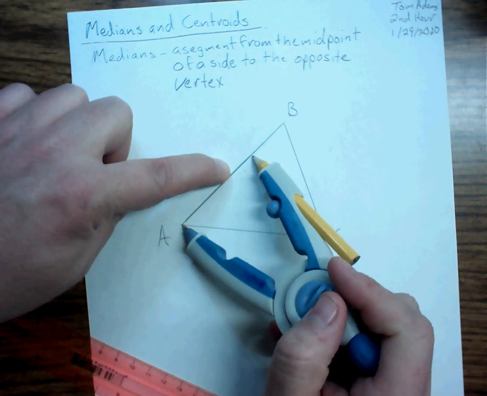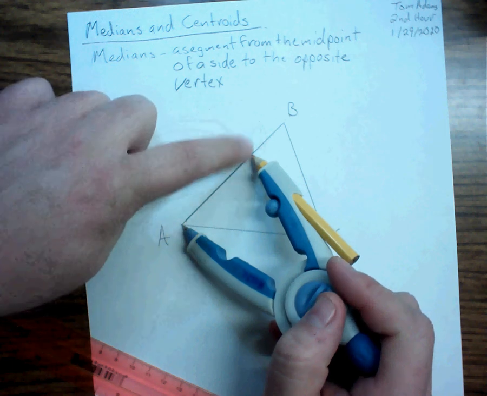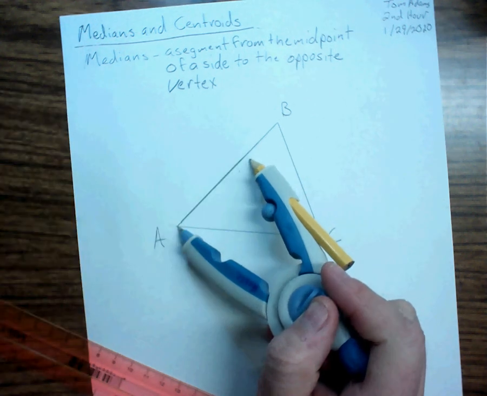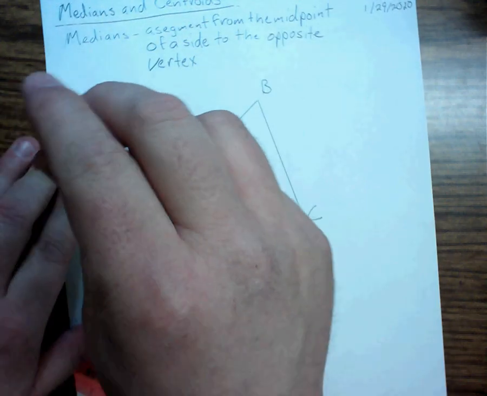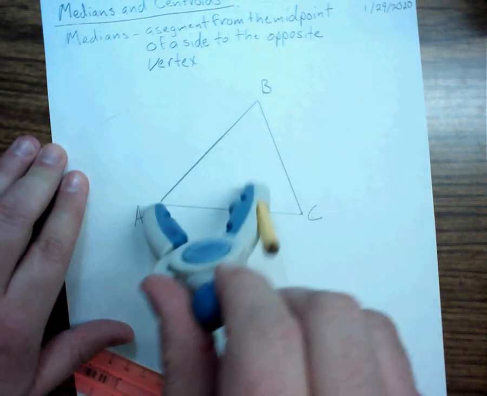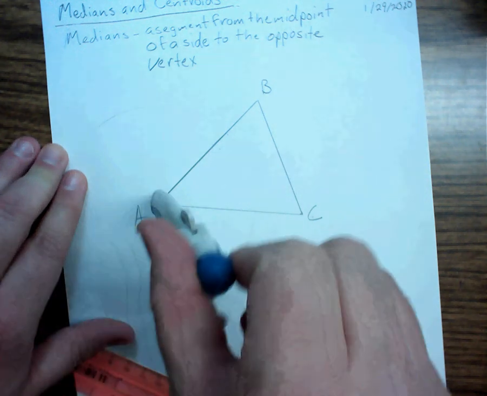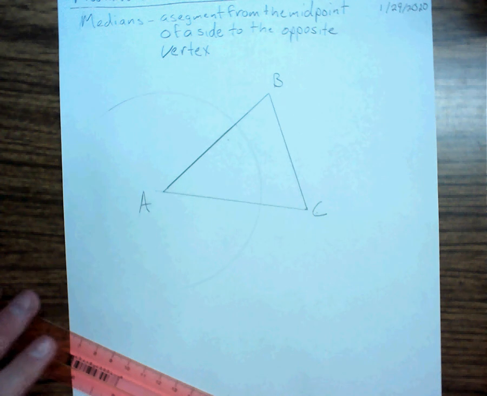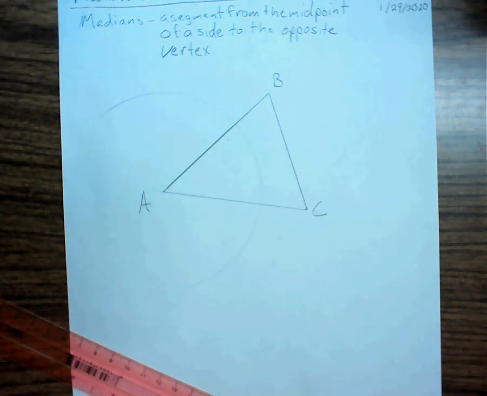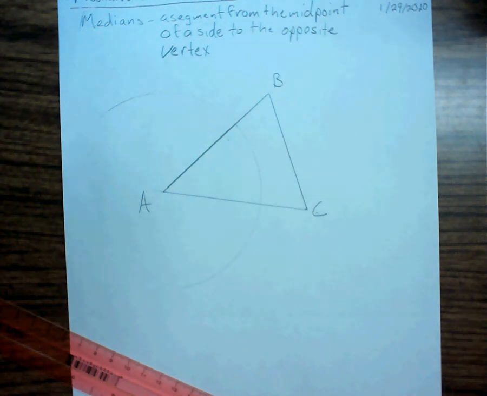And to find the distance on the compass, because I'm going to draw these arcs, I'm going to move it to about 3/4 of the way. Now from here, I'm going to lightly sketch an arc. Now you might not be able to see it, but I want it to be light, because if I draw it too dark, then it gets crazy and confusing, because you have all kinds of arcs and lines and stuff like that.